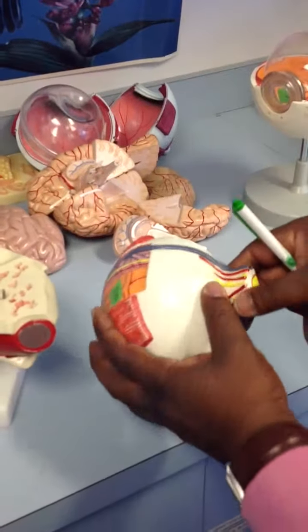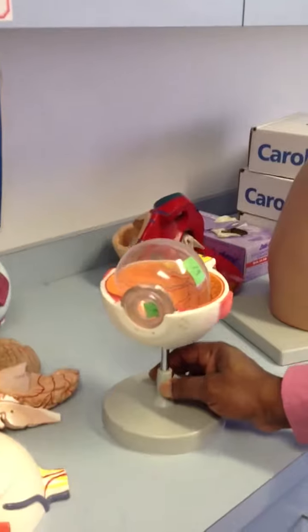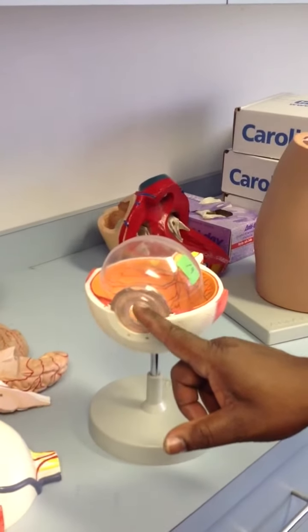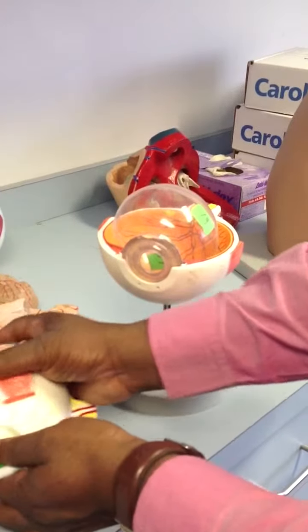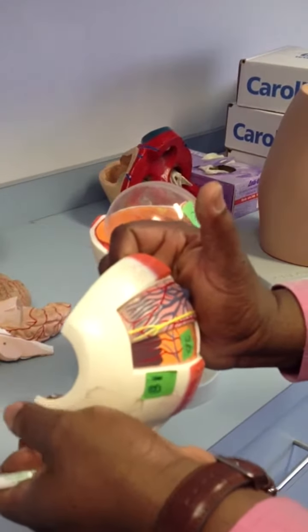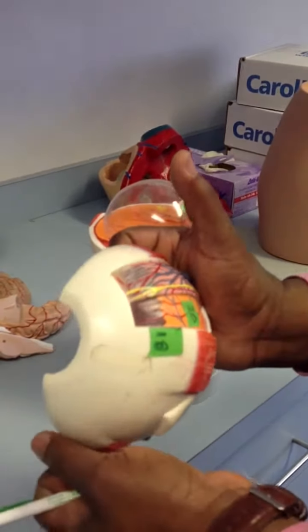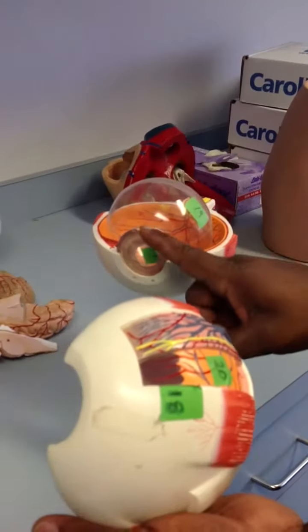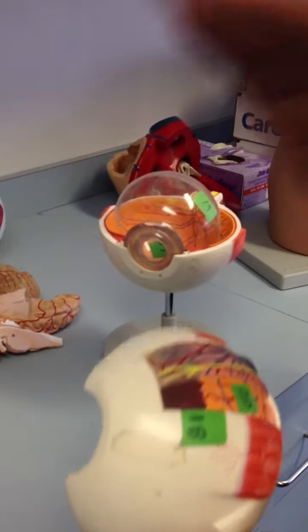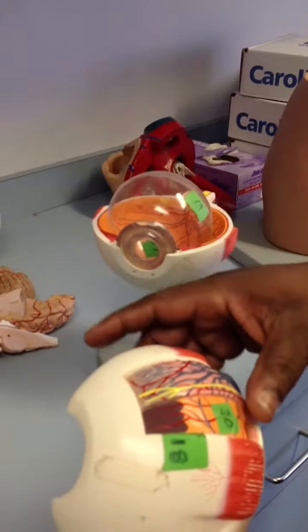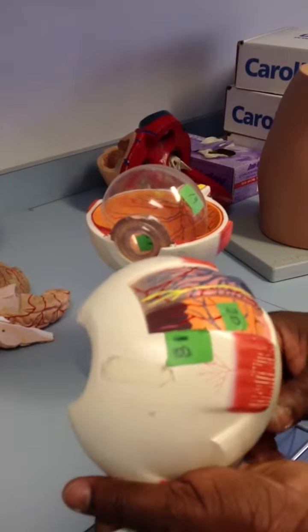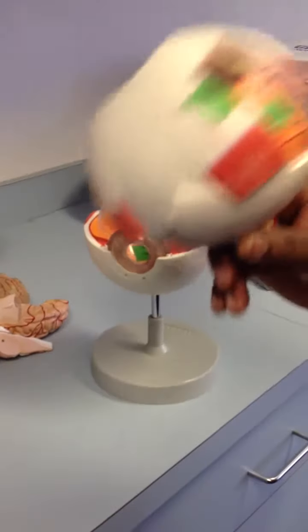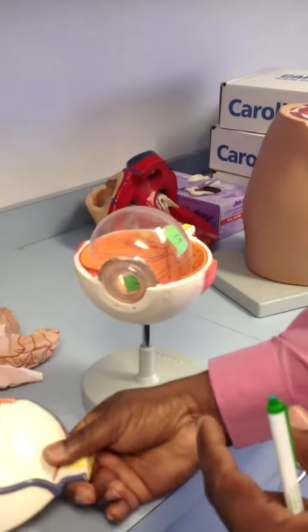Now, this is the transparent cornea, which I said is a continuation of the sclera, but it is transparent. That's why we can see. Otherwise, if the cornea is opaque, you're going to have blindness. The cornea is responsible for most of the refractive power of the eyeball.